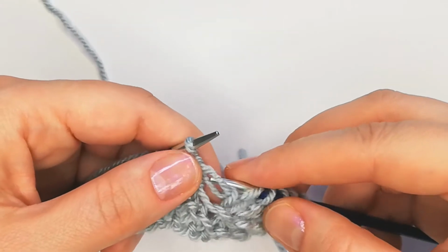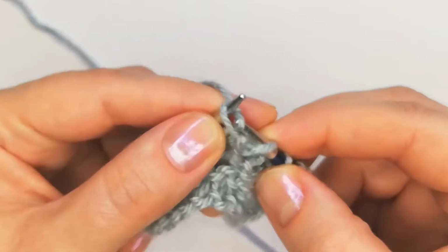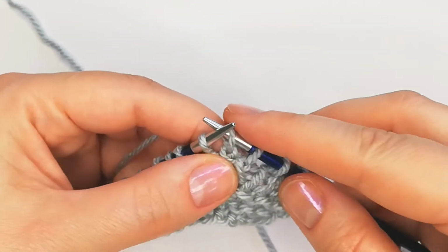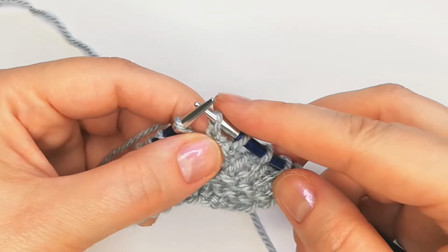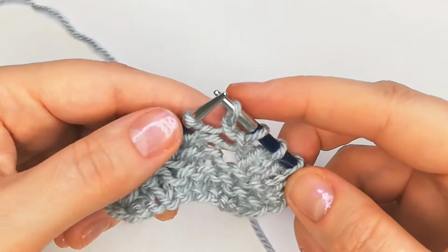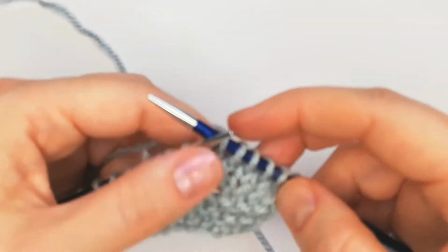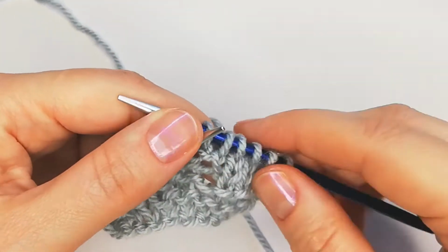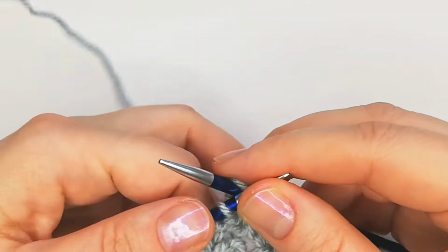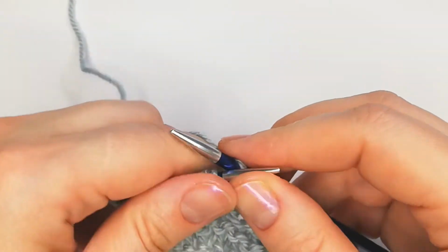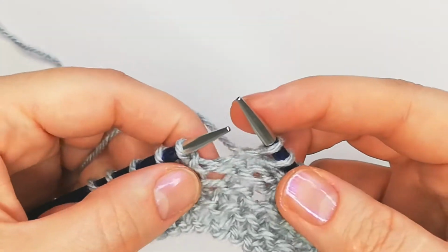Then you take this yarn and put it here and knit it already on this row. It will be kind of the same result, but this one will be tighter. And I particularly like it more when my knitting is a little bit loose and not tight. But sometimes in some works we use this type of increase.